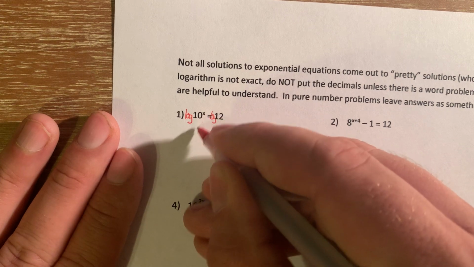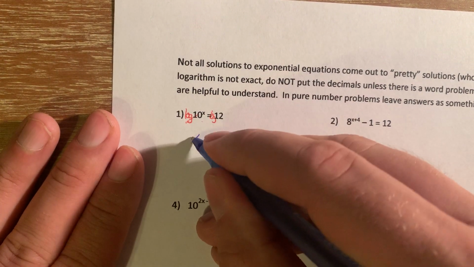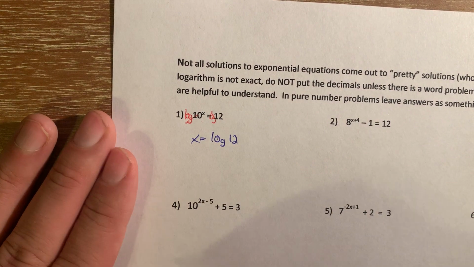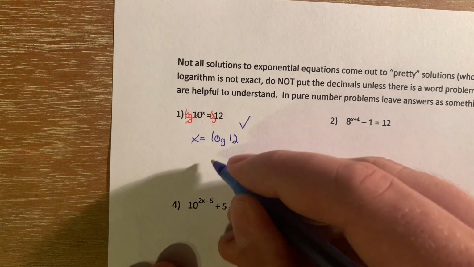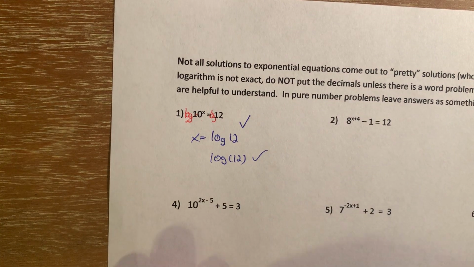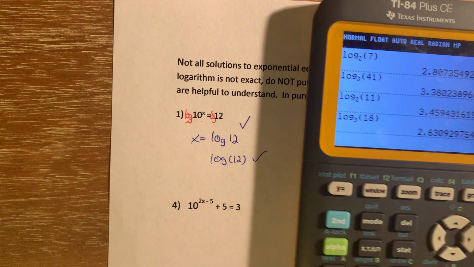We don't need to put base 10 because it's automatically base 10. I hope you feel good about that. So x equals log of 12, and we leave it like this. This is a completely fine way to answer it, just log of 12. Sometimes we'll write log of 12 like that. That's also fine. And if you really want to, you can round it to 3 decimal places, but it's not necessary.